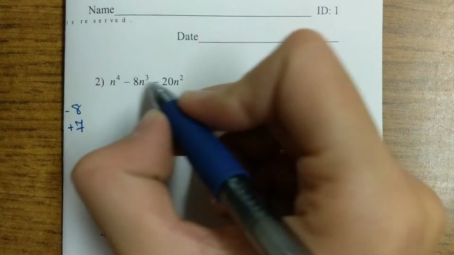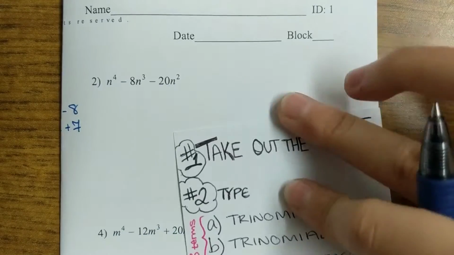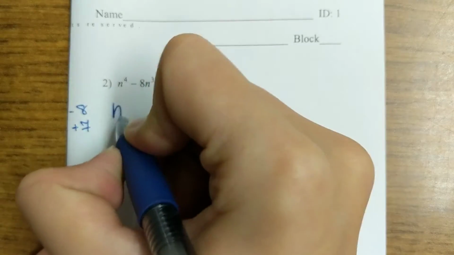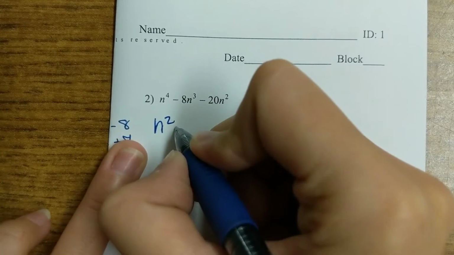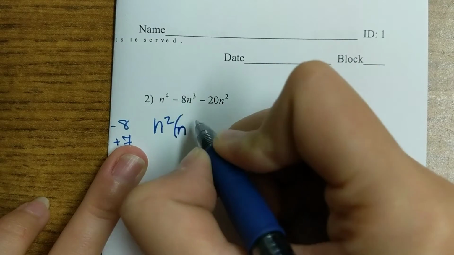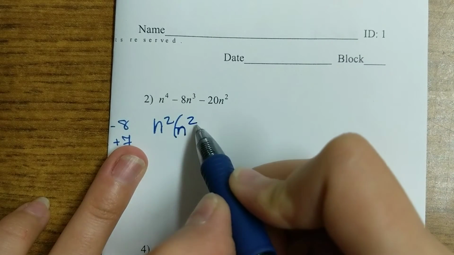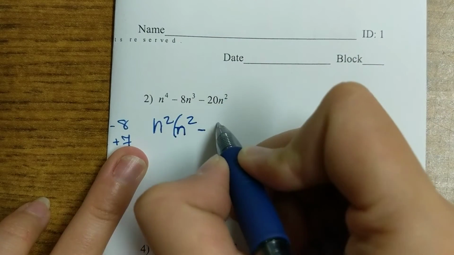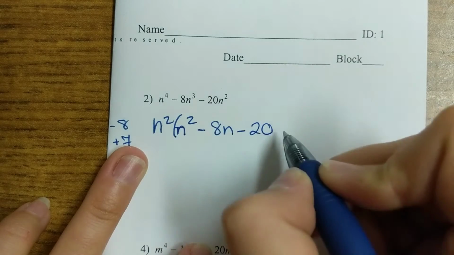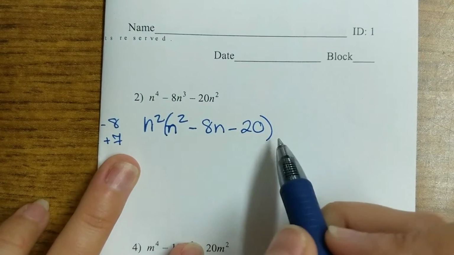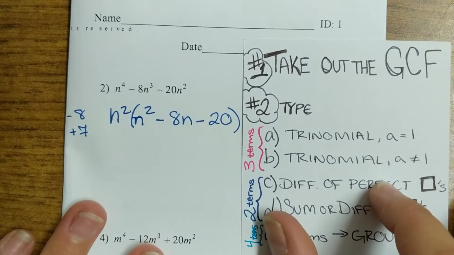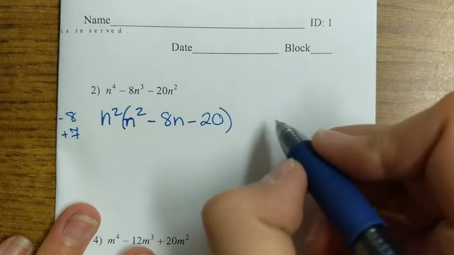All right, let's do number 2. Okay, so GCF, n. Ooh, n squared. So n squared times n squared is n to the 4th, minus 8n cubed, minus 20 times n squared. Okay, perfect. So now we have a trinomial. A is 1, so we factor with the P's and Q's.